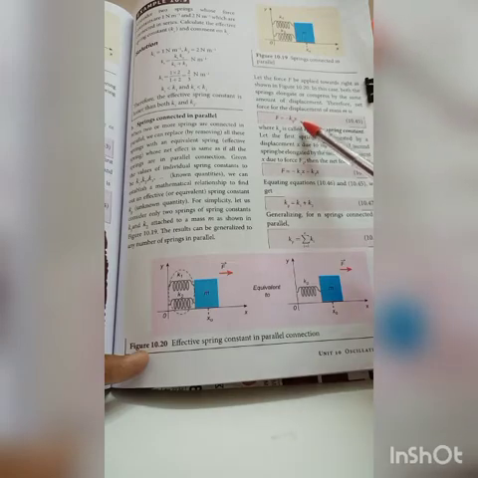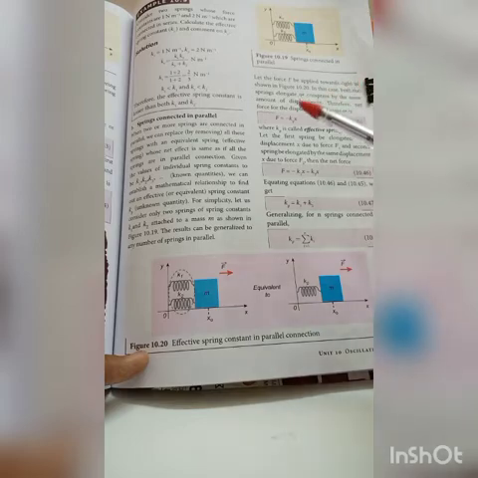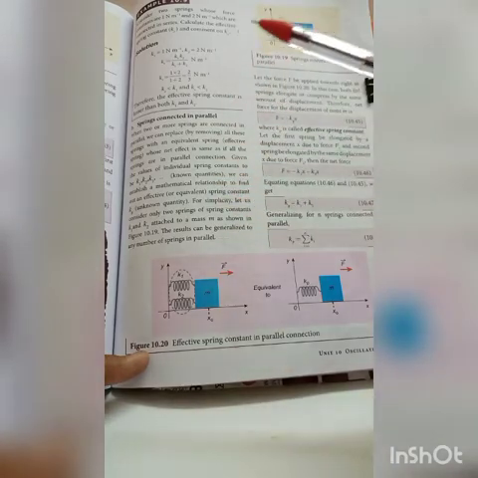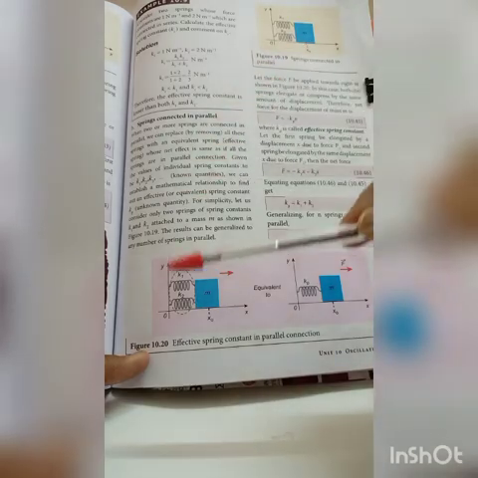Now the net force for the displacement of mass M is F is equal to minus Kpx, where Kp is the effective spring constant. Here the first spring and the second spring are elongated by the same distance. This is very important. When springs are connected in series, x1 and x2 are different, F remains the same.